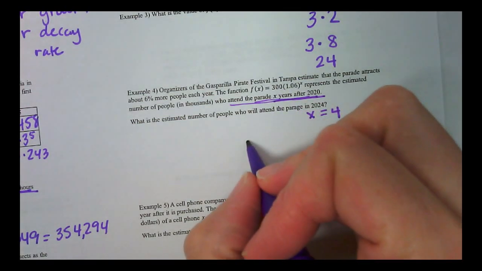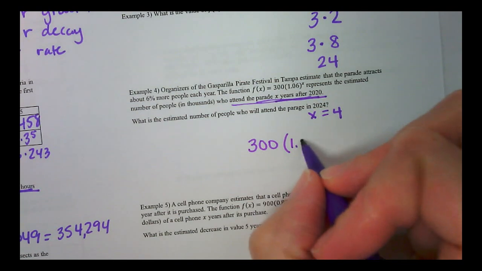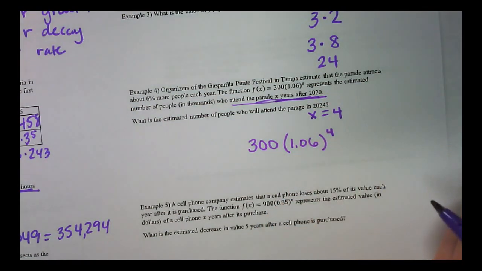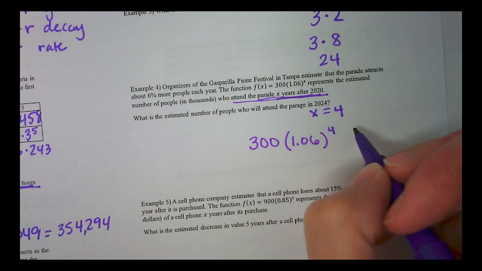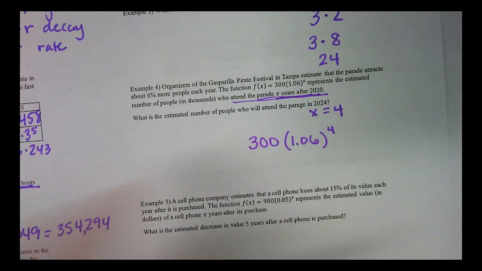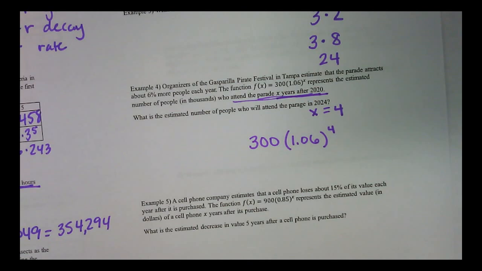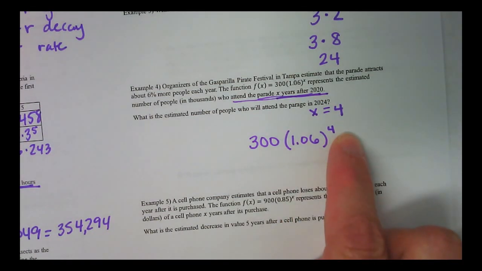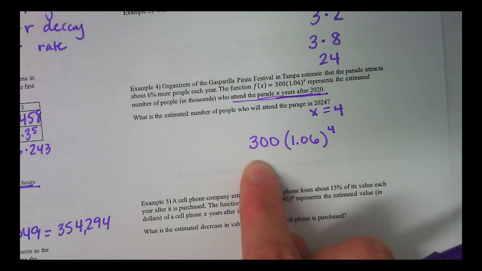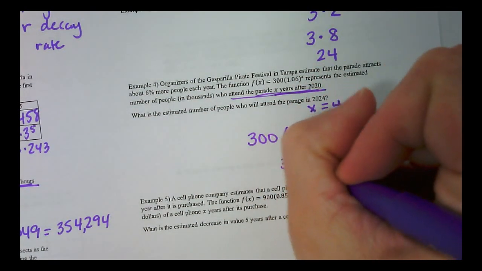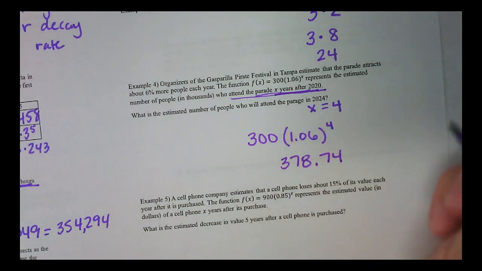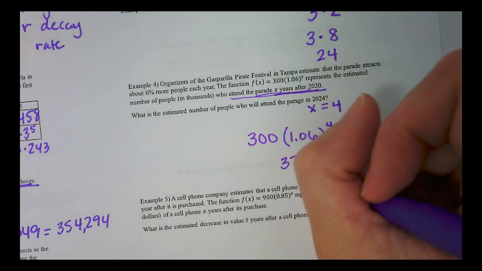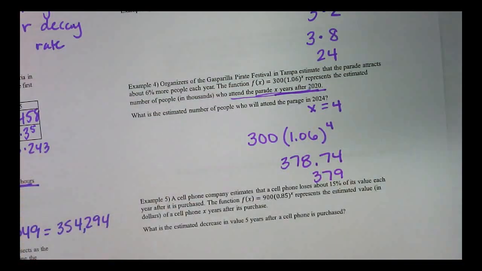Okay, so I take my original equation and I plug in a 4. Okay, I'm not plugging in 2024, I'm just plugging in a 4. Okay, so order of operations says I do this part first, so 1.06 raised to the 4th power, and then I multiply my answer by 300. Now, it's easiest if you put this in your calculator, get an answer, and then just times your answer by 300. So you're going to get 378.74. Since it's people, we can't have parts of people, so we're going to round to 379.